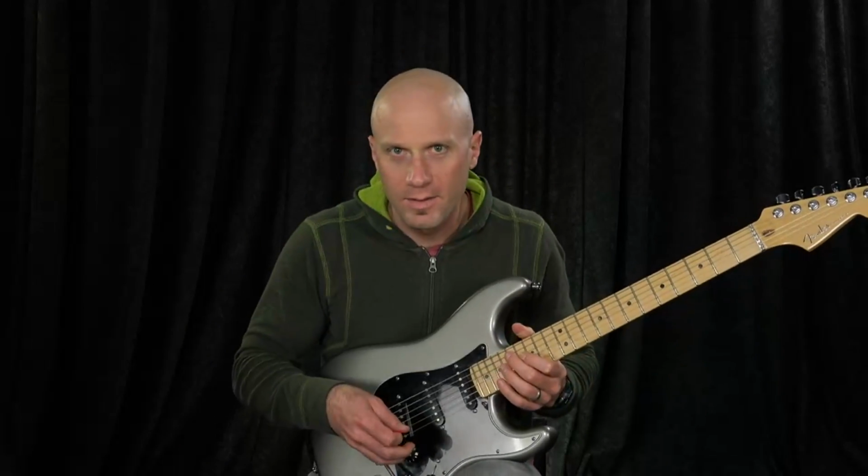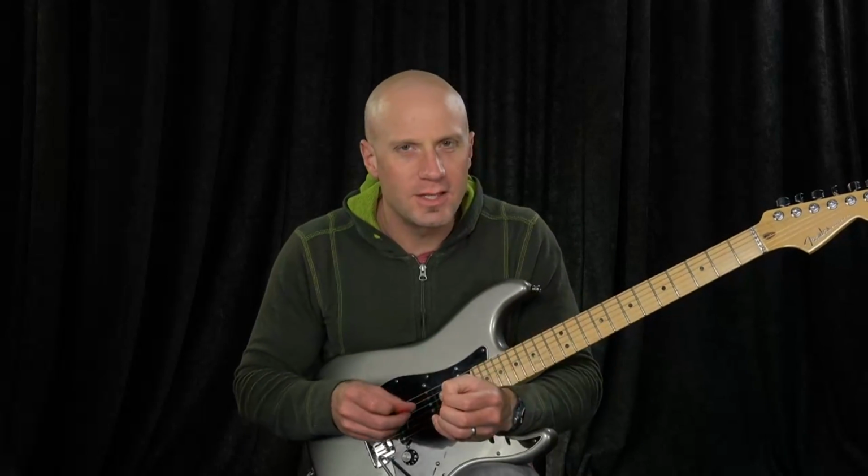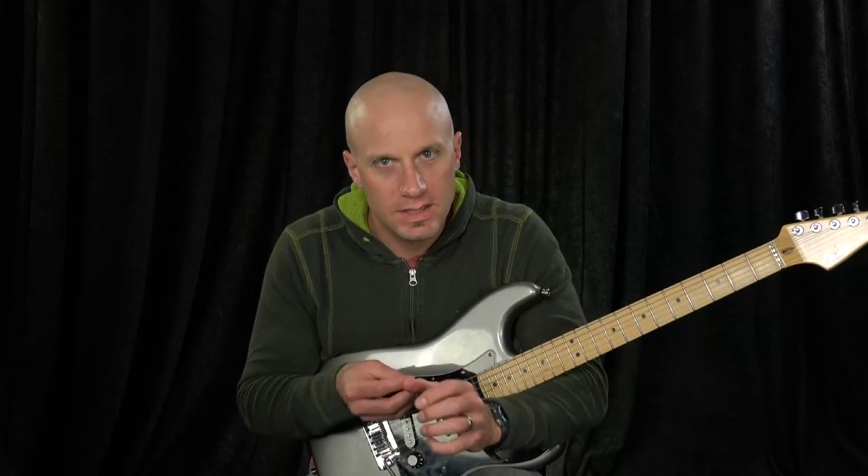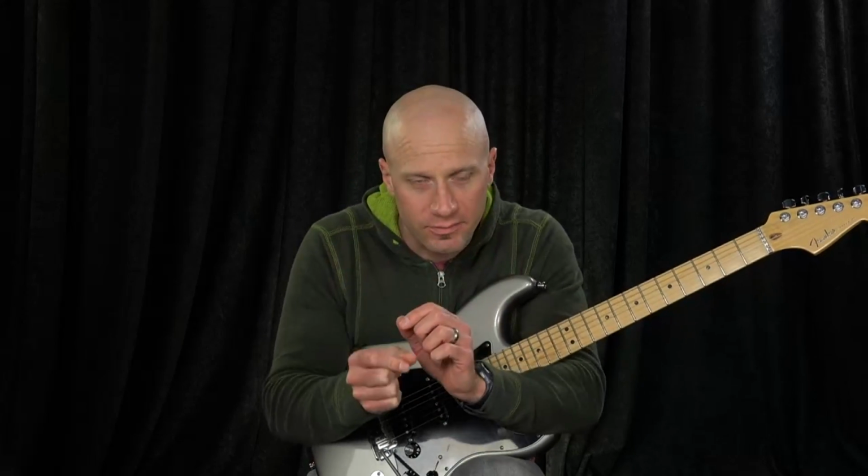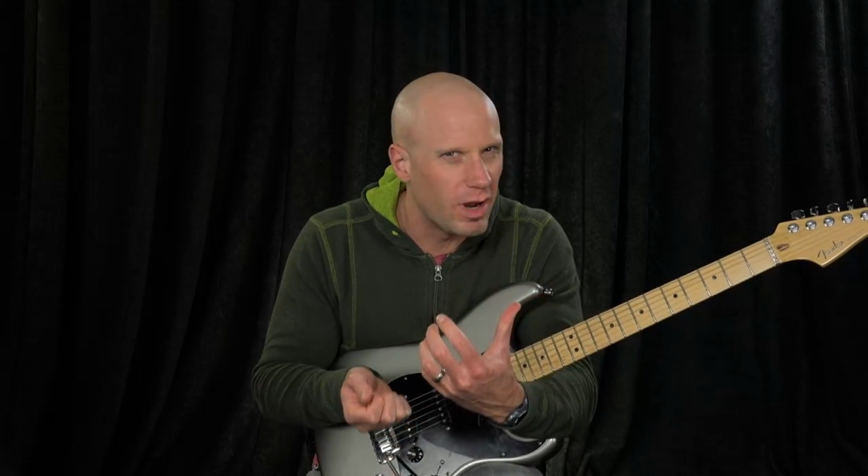So there, we stuck to mainly major, and then on that last turnaround from 5 to 1, we threw in the blues. We went to Mixolydian, we threw in the flatted 7 and the flatted 3rd, just a little bit to give it some grunt. But we're not in the Mixolydian mode.